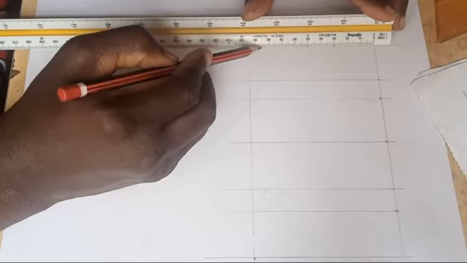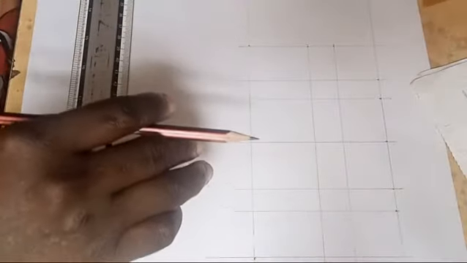So that is it. So you can now draw your horizontal lines. Like that. So after you have done that, now you need to put in your walls.